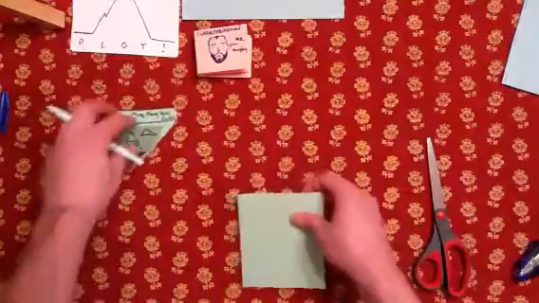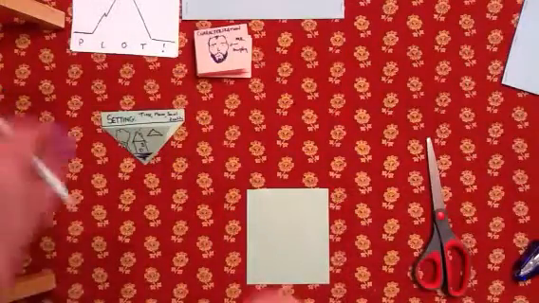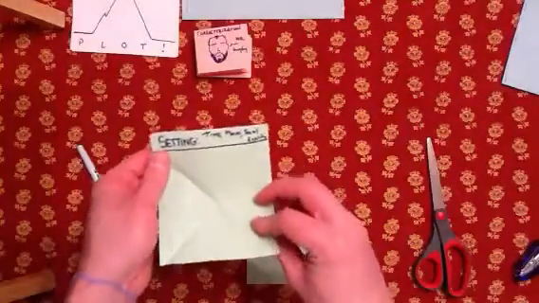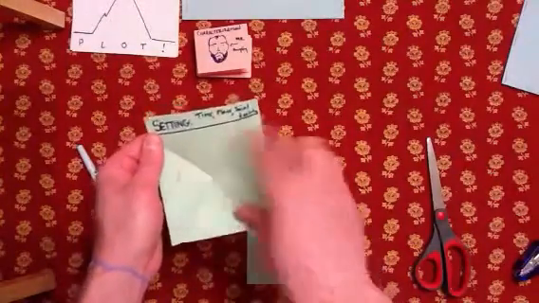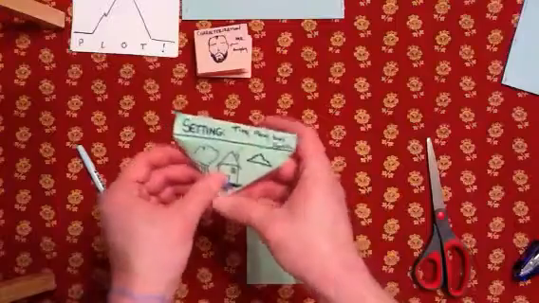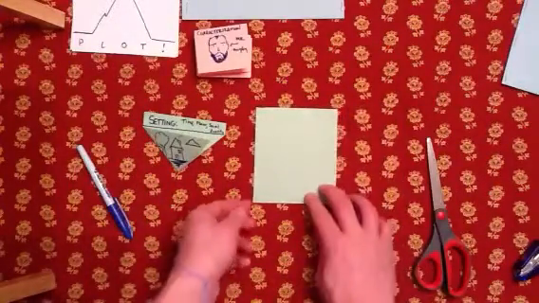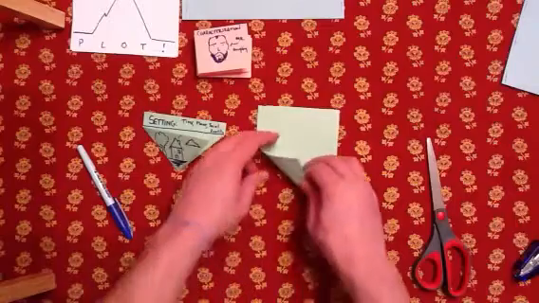Last one is a little strange. It's the setting. Ultimately it is going to be a piece of paper where, when we open it up, we're going to talk about 4 different aspects of setting. But it looks like that at the beginning. So you get a green sheet of paper. Hopefully it's not completely square.